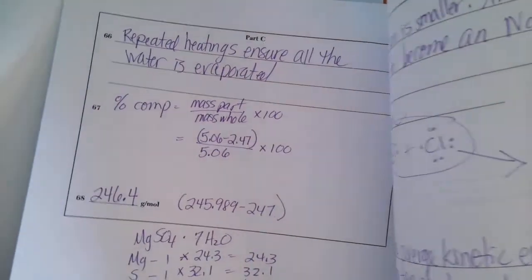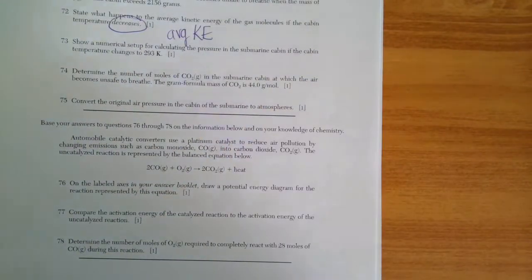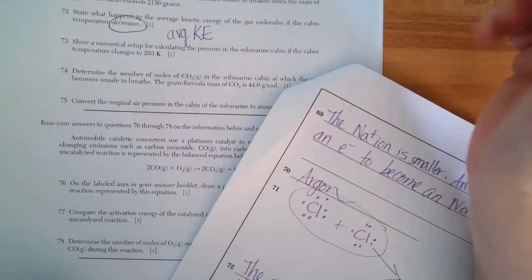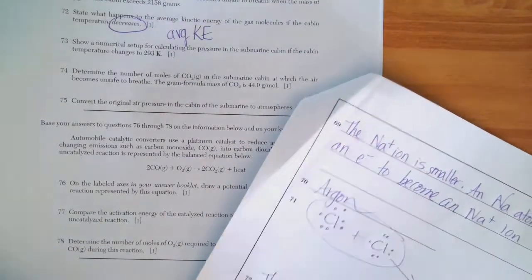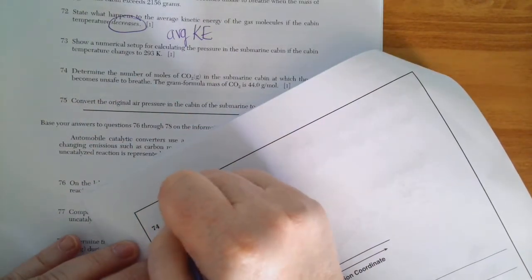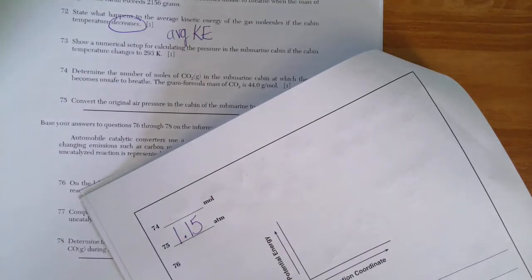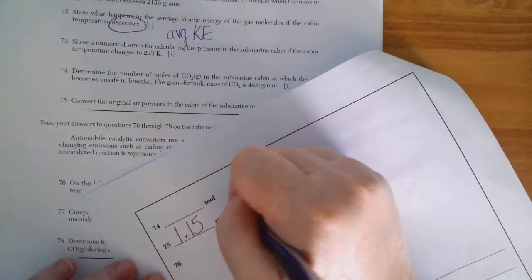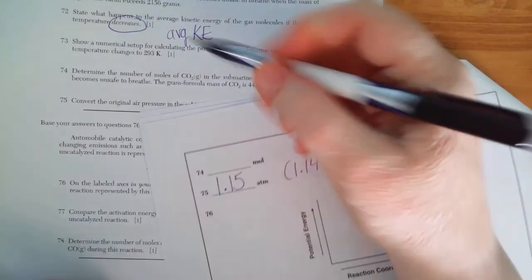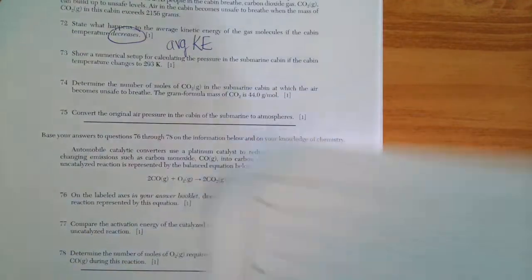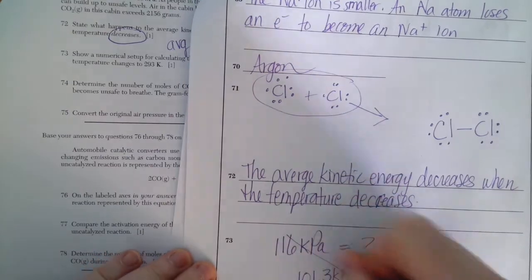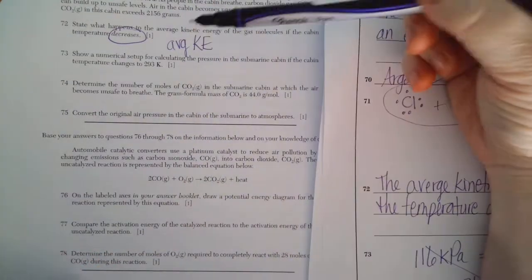Okay, so no wonder I was confusing myself. For some reason, I just pretended that 73 and 74 didn't exist. So let me pause for a minute and let's go back. 75, which I just did this work, is 1.15 atmospheres. Just so you know, the Regents exam gave you some leeway for 1.14 to 1.16. And I totally skipped 73 and 74, so what I wrote here for 73 is definitely not right. So I'm going to have to kind of do it to the side.